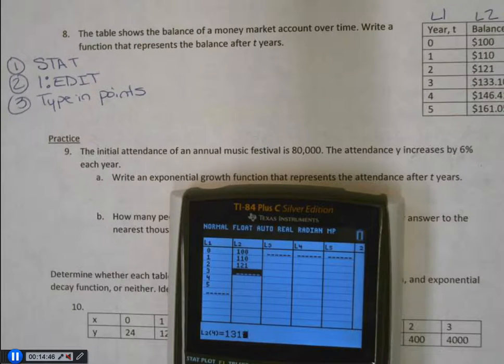Go up to the L1 or L2 and hit clear, and I think it should clear out, and if you hit clear and then move down. I'll help you in a second.